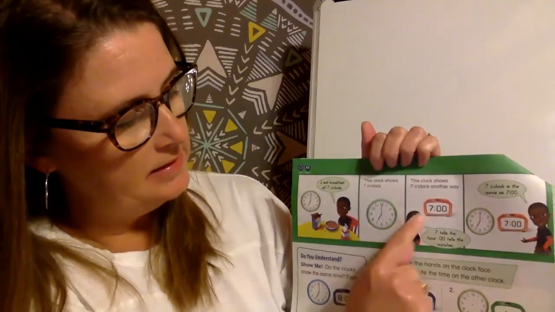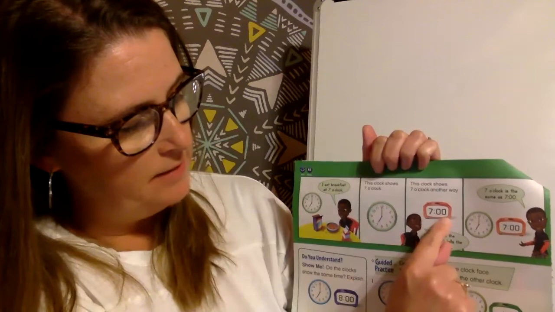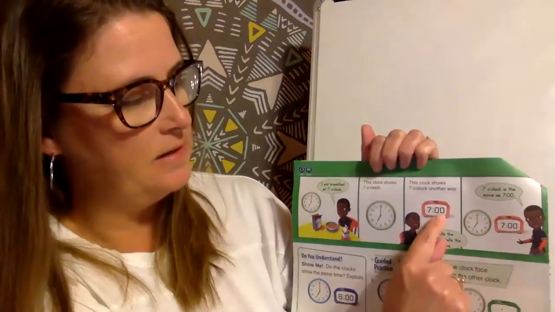This clock shows 7 o'clock another way. Okay, this one tells us 7 tells us the hour, and then the 00 tells us the minutes, which we read as o'clock.